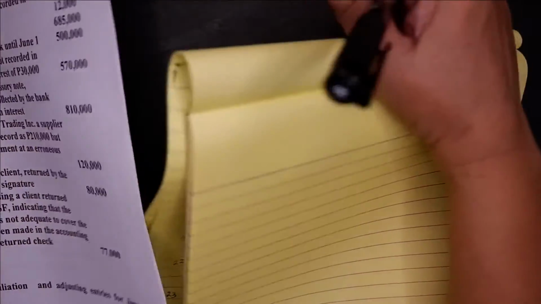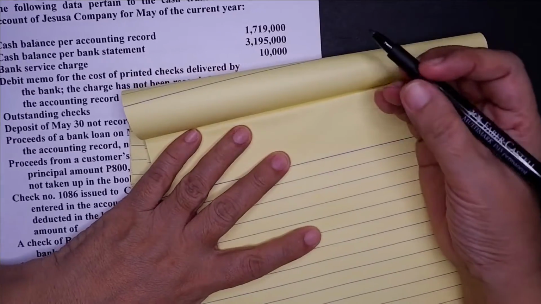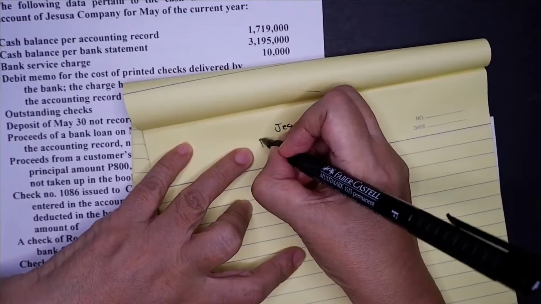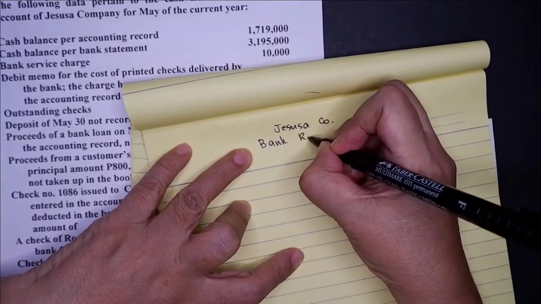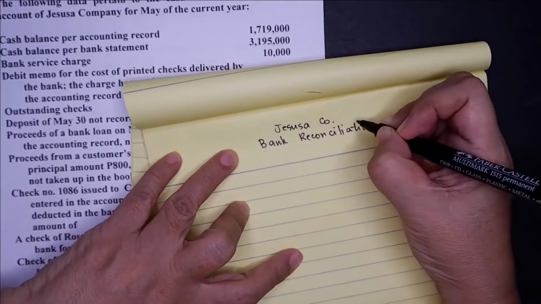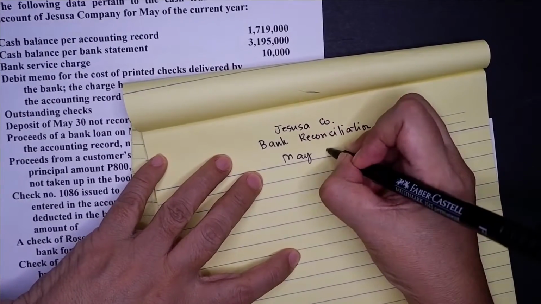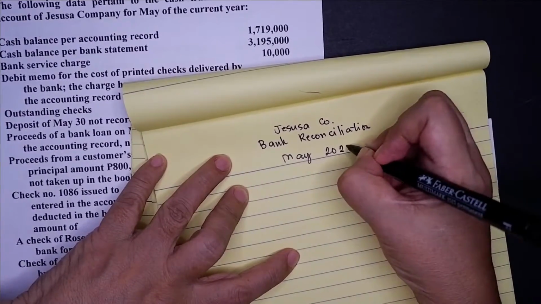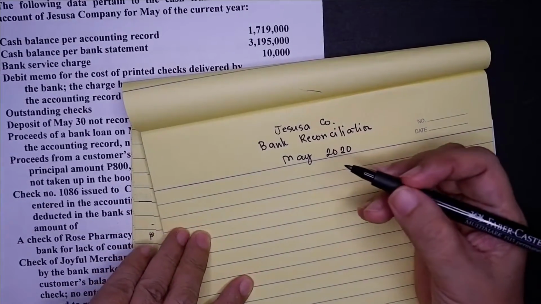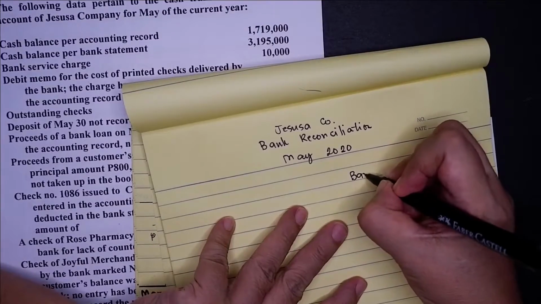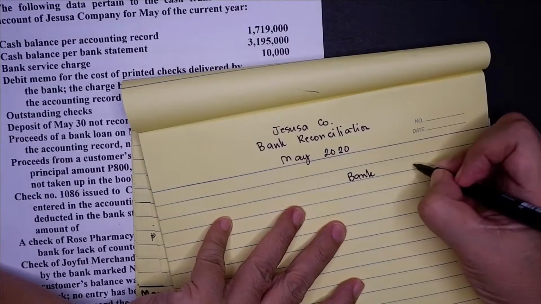Okay, so we have here the heading: Jesusa Company, bank reconciliation of May 2020. So we have bank and book.